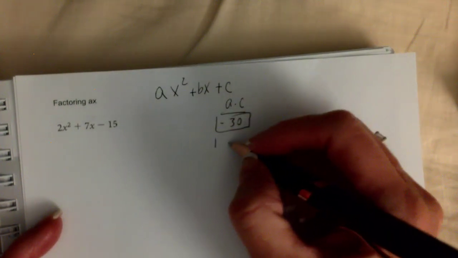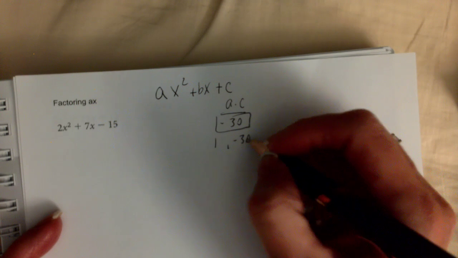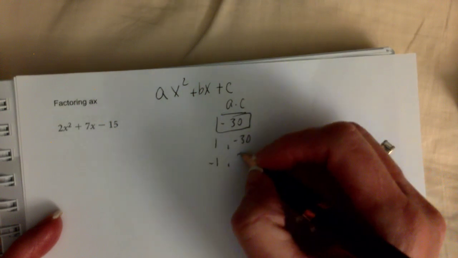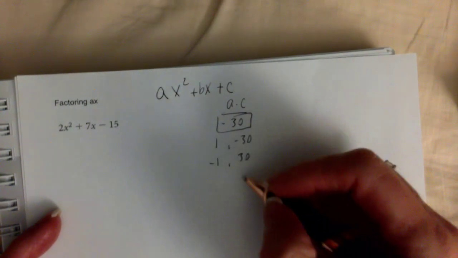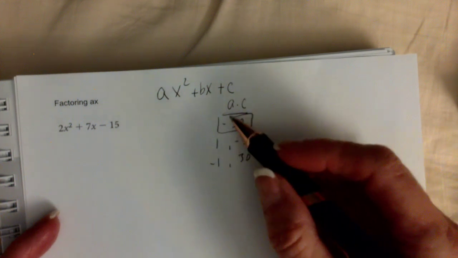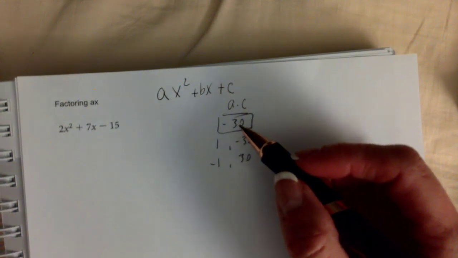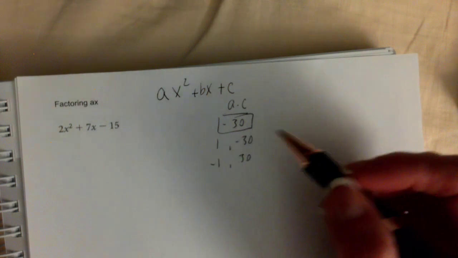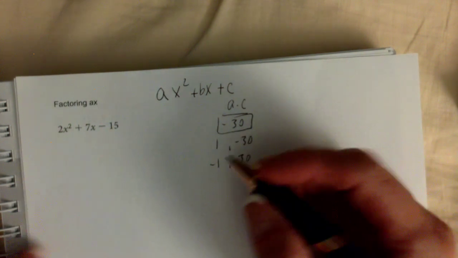And so we could have 1 and a negative 30 or a negative 1 and 30. And you can find these factors by taking a negative 30 and dividing by integers 1 through 30 and seeing which ones are also integers.